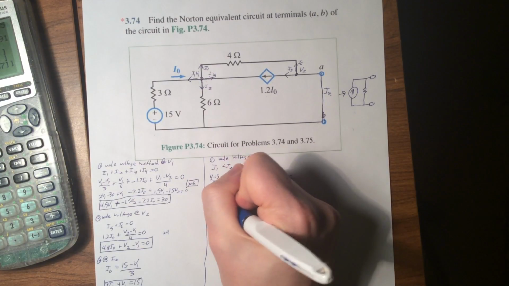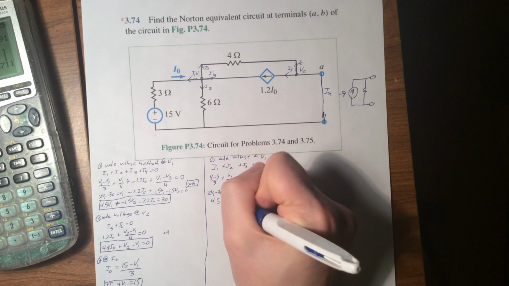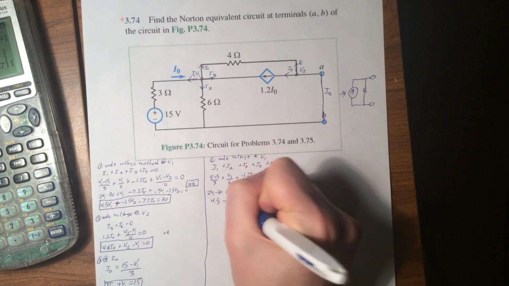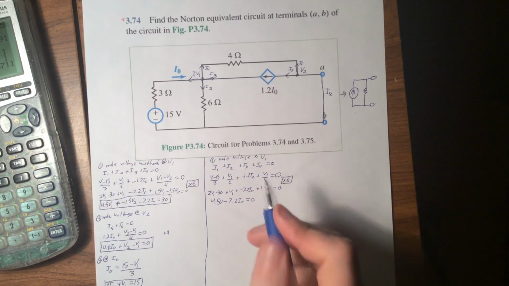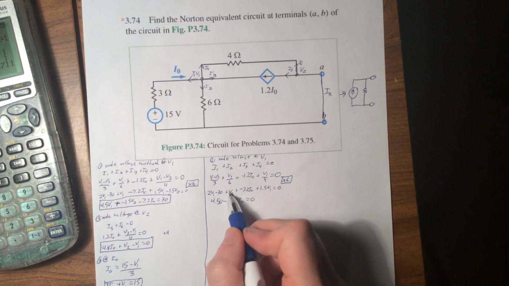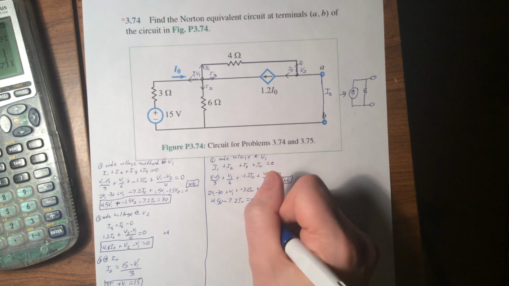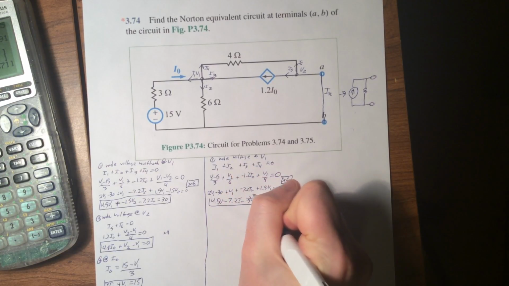We're going to get 4.5 V1 minus 7.2 I0 equals 30. The 30 goes over, and 30 drops over. Cool. Equals 30. Let's box that. That's our first equation.